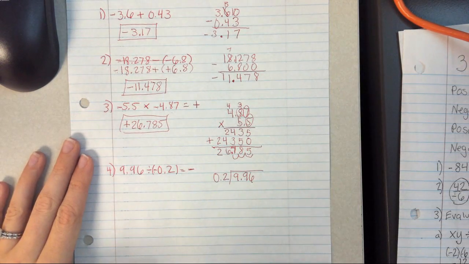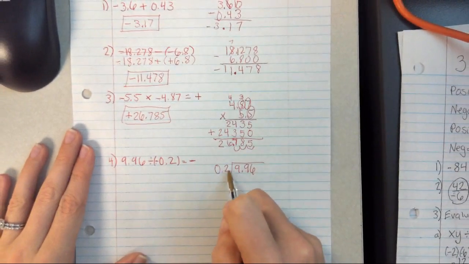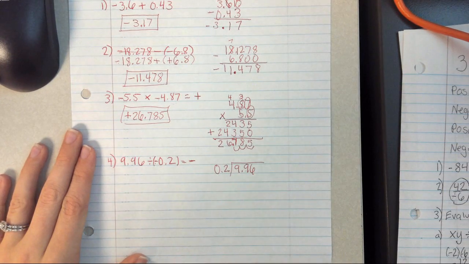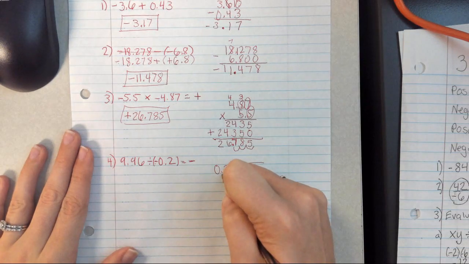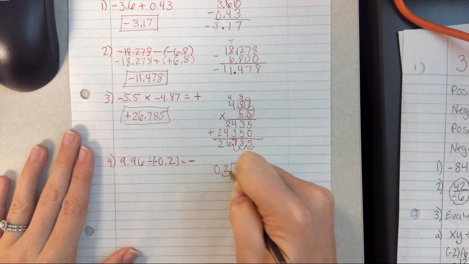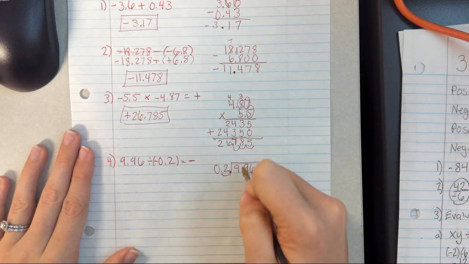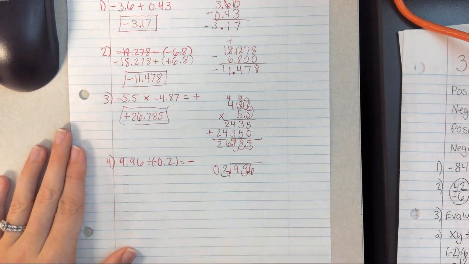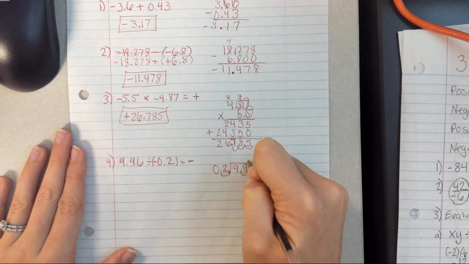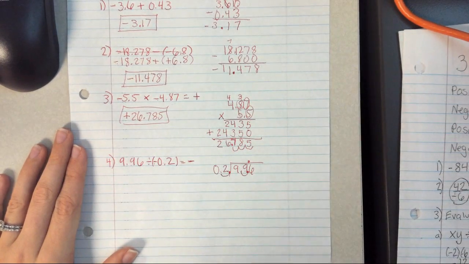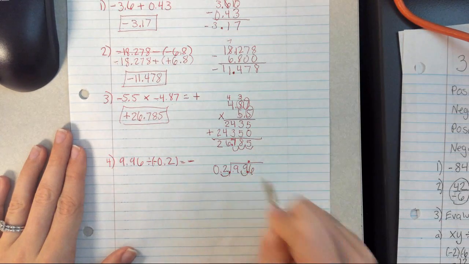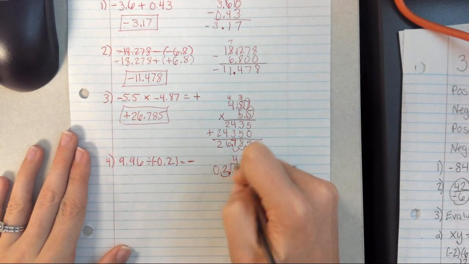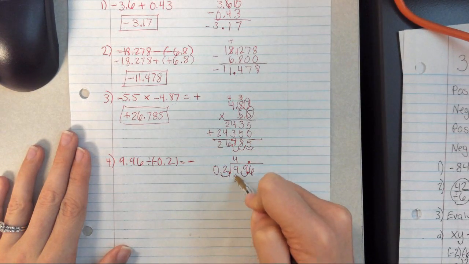And when you do this problem, it's really hard to divide by 0.2 because we don't know our multiplication factor for 0.2 very well. And so we want to make it into a whole number. You move it as many times over as you need to make it a whole number. However many times you moved it here, you have to move it underneath. And I go ahead and put that up right away so I know where it's going to be. So how many 2's go into 9? Well, there's 4 because 2 times 4 is 8.